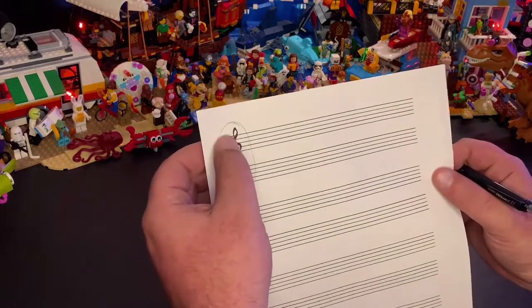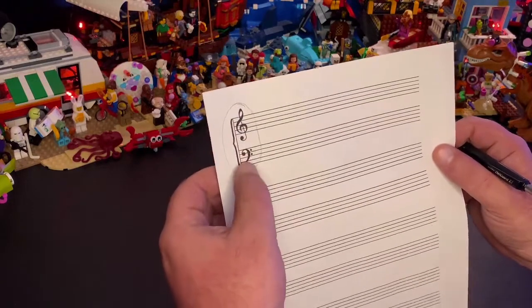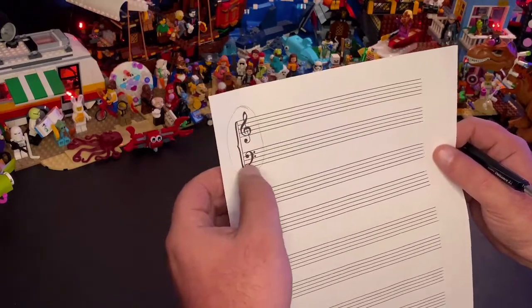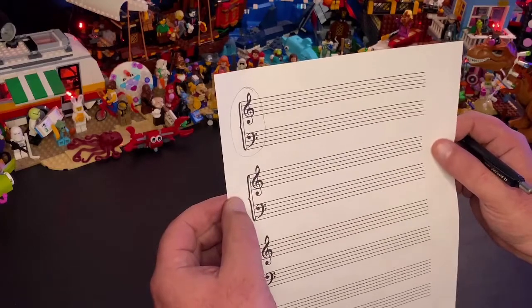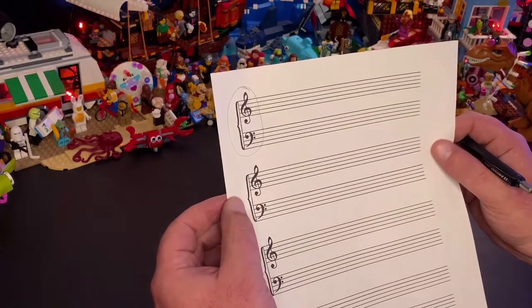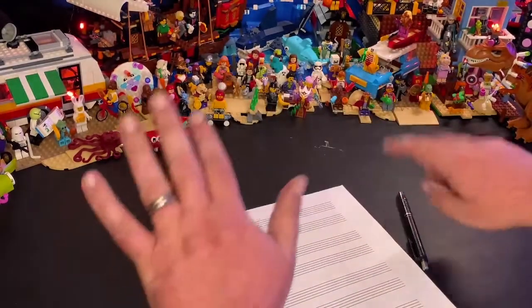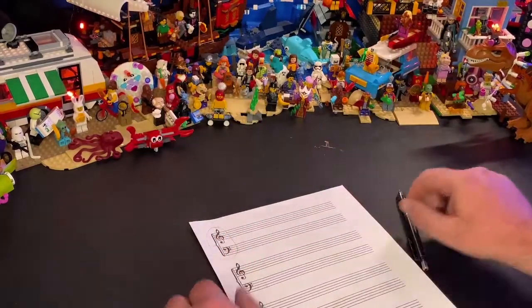The way these two staffs are joined together is how we know that we are looking at piano music for two hands and two staffs.